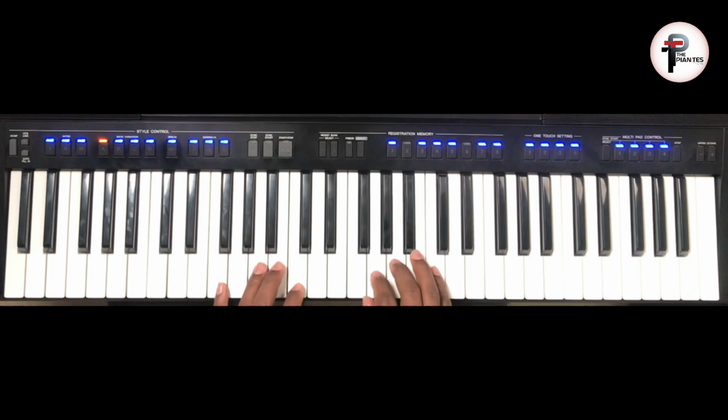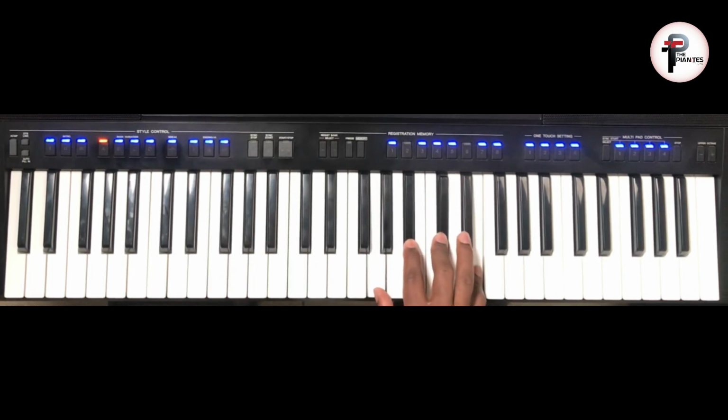So let's play that in contrast with F. Still not landing us to a 4. Why? Because it's actually the same chord.